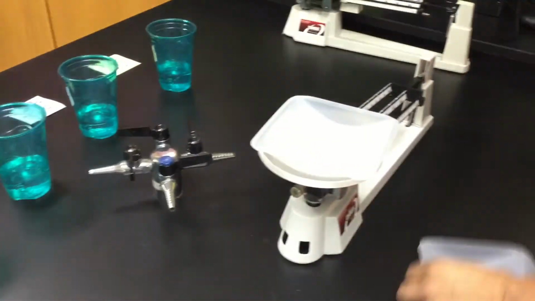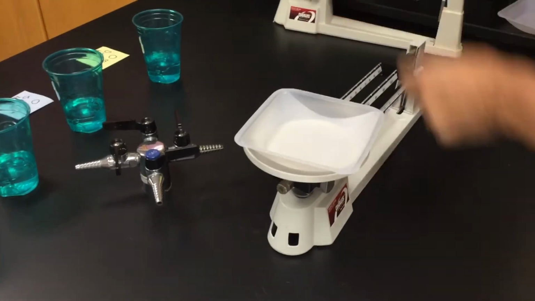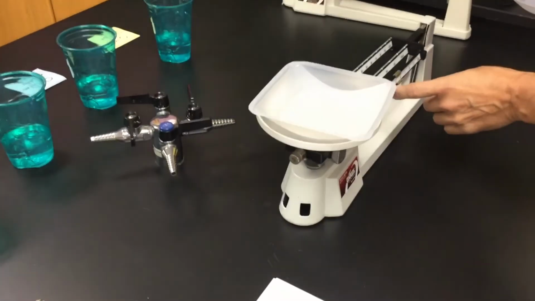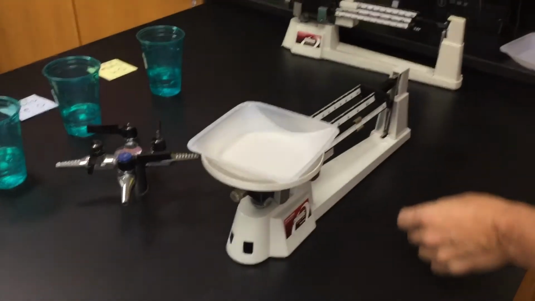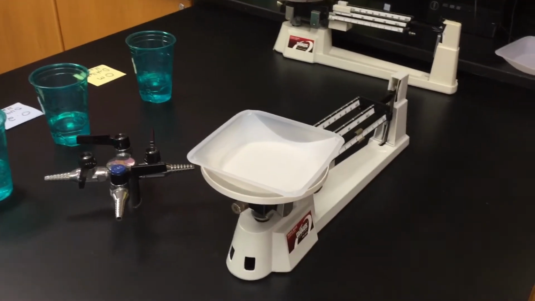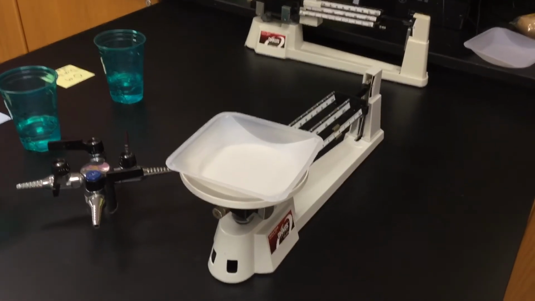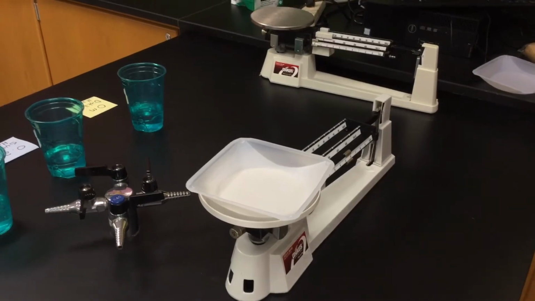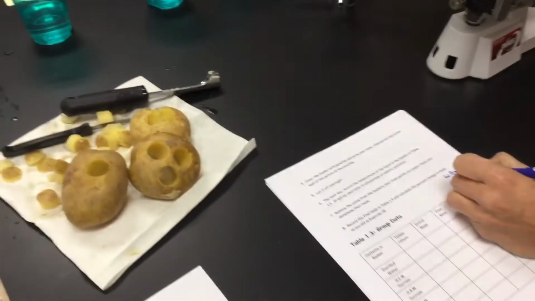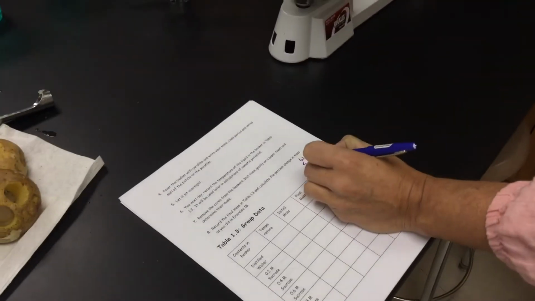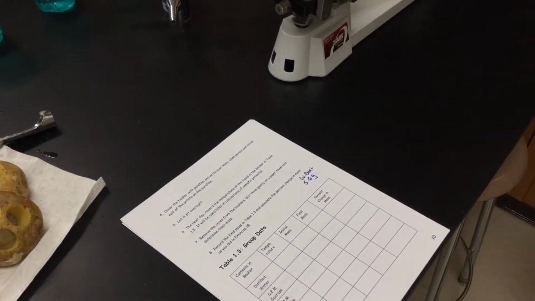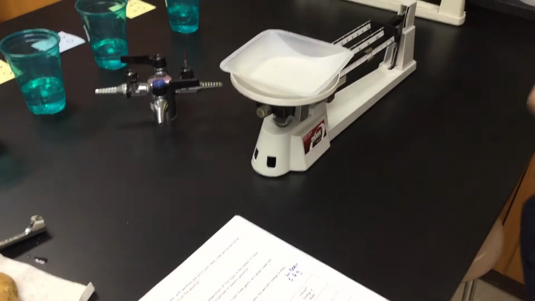So I'm just going to pull over the scale that we just used because I know that it's in great working shape, with the same weigh boat. Let's make sure we're still at 5.6. Should make life a little easier for you. Okay, so now the weigh boat is still 5.6 grams. You still need to subtract it out from the potato.